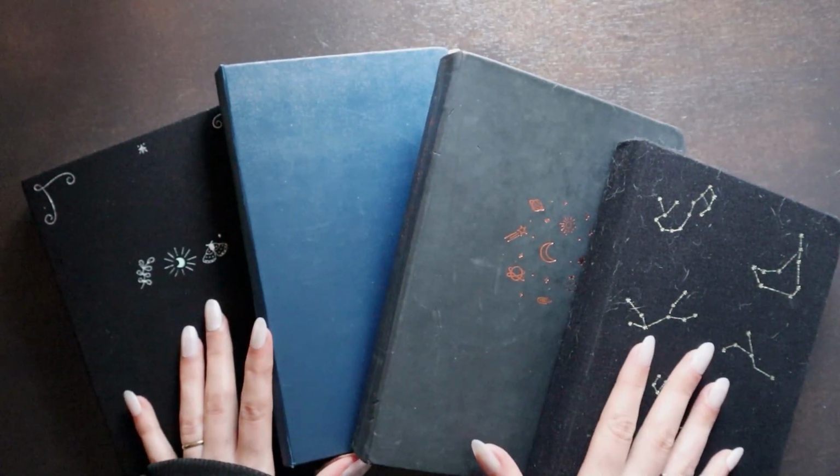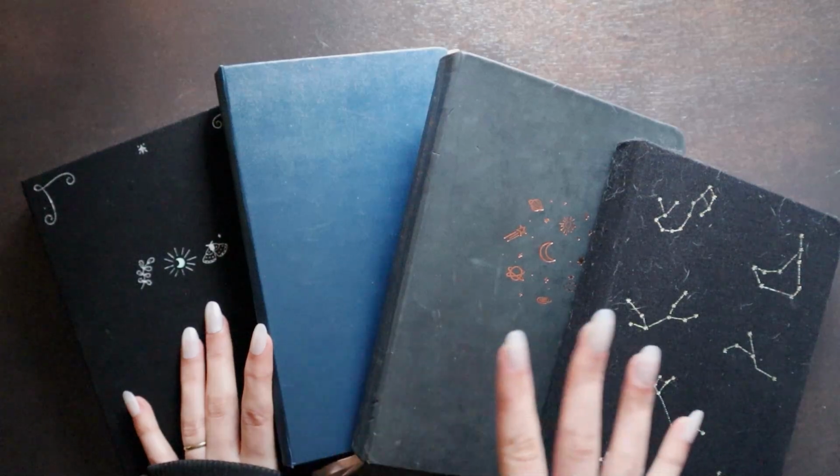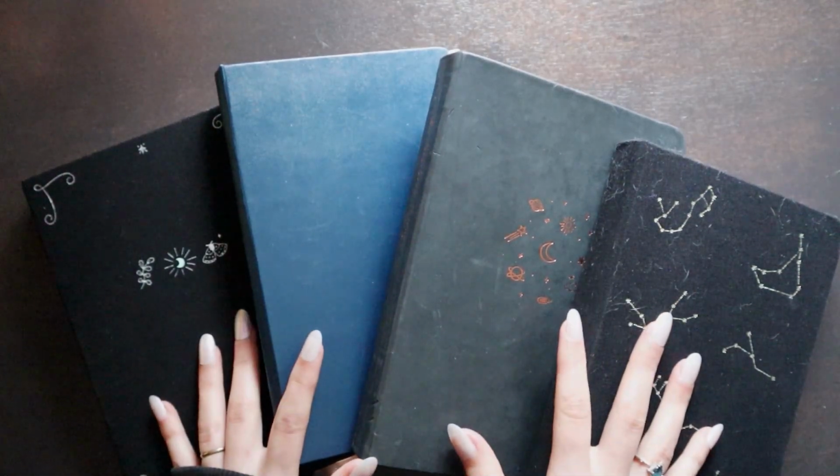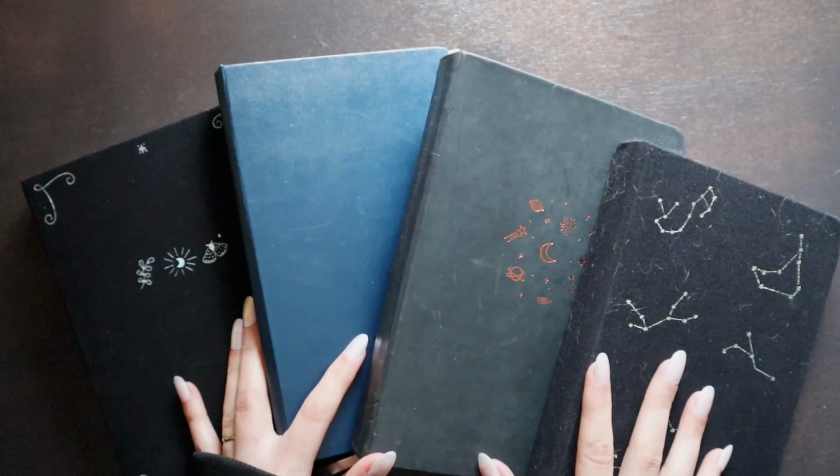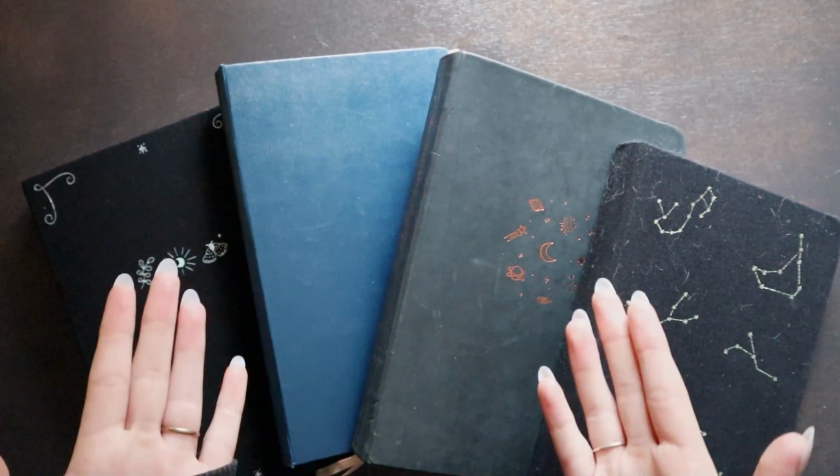But today I'm not going to do new weekly spreads nor new themes. I'm going to show you the themes I already did in my previous bullet journals and the weekly spreads that went with it, and so I hope you enjoy it.